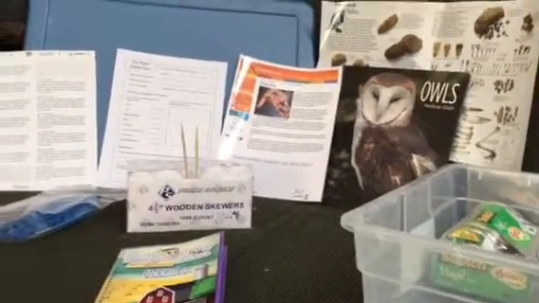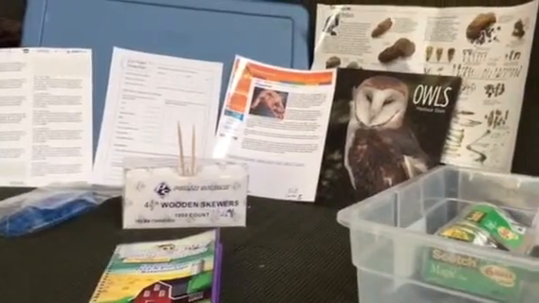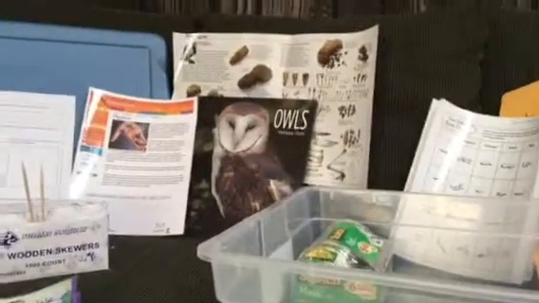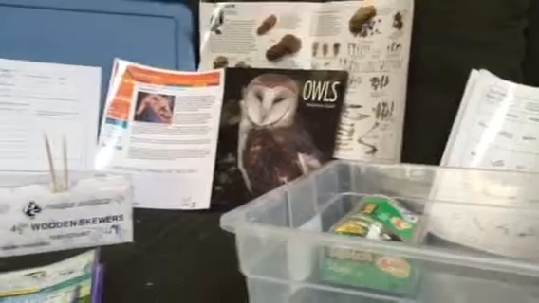That way you've got the kids' attention, and you can explain to them what they're about to do and what they're about to see. You can talk to them a little bit about the digestive system of the owl, and have their attention in a better way than as a whole class.